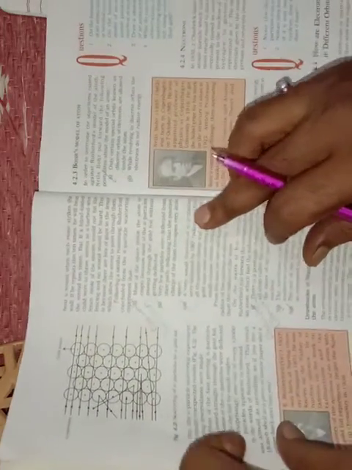What are the three observations? The first observation is that most of the alpha particles pass through the foil. Some get deflected, making an angle, and very few get deflected in the same direction, that is, rebound. After the observation, he concluded three points here.